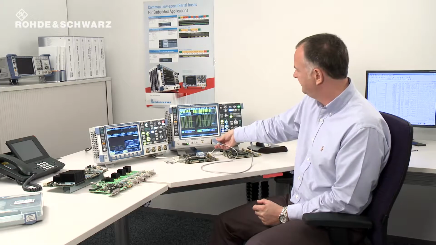Now at this point, I'm going to move back to the RTO. Okay, so we've triggered and decoded and viewed an event table. As we talked about the flexibility, I'm also going to bring on now another channel.